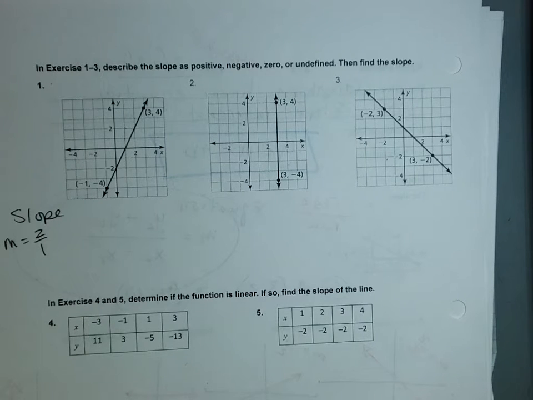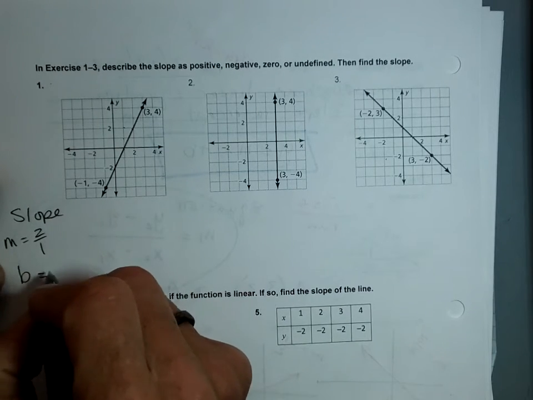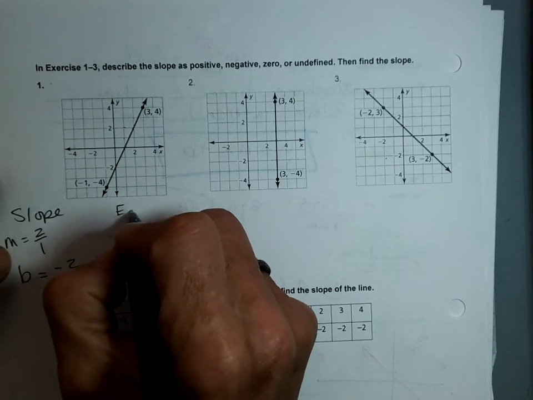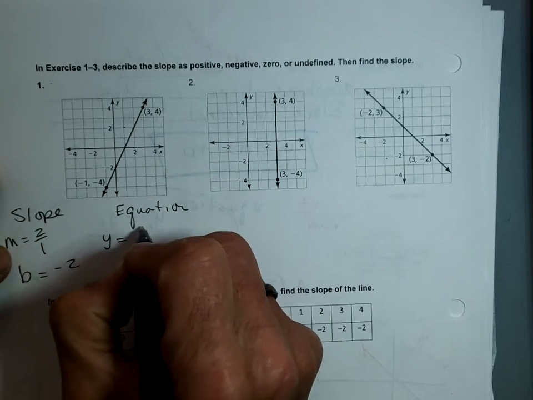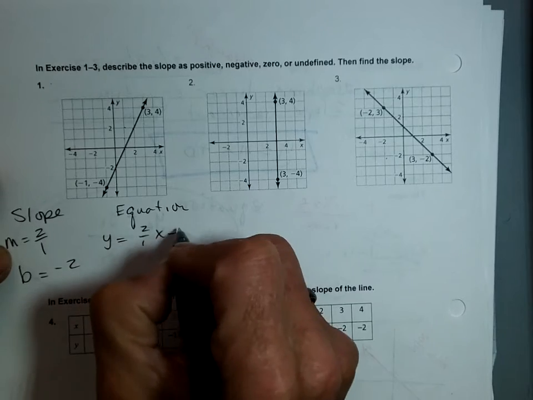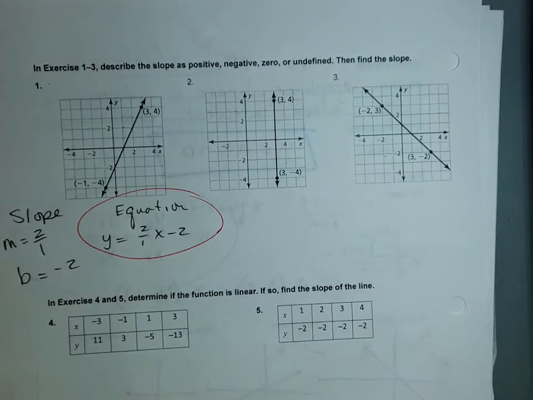Now, the negative 2 is the y-intercept. That's my b, right? So my b is negative 2. So my equation is y equals 2 over 1x minus 2. That's the equation of this line. Again, I told you that every line has a name. The name of this line is y equals 2 over 1x minus 2.